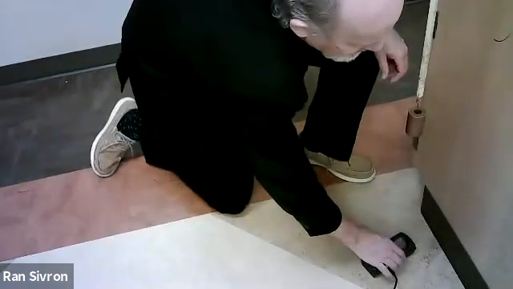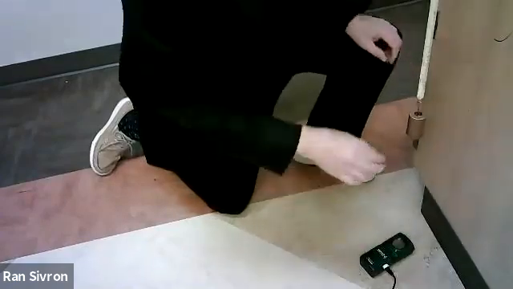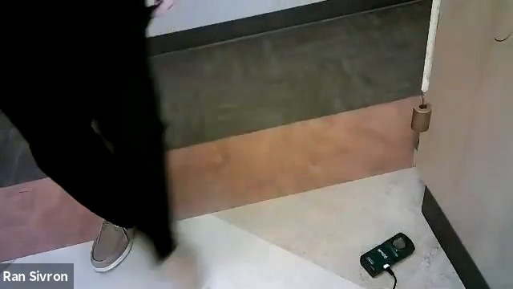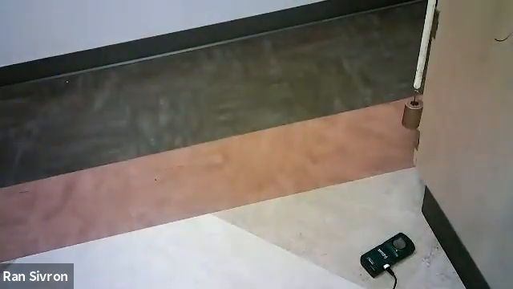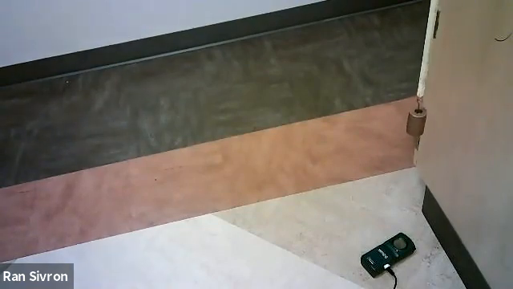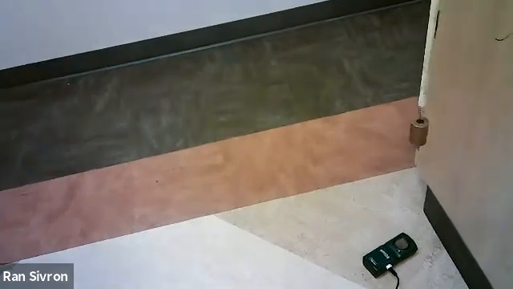Move it a tad. And down. Measurement taken.